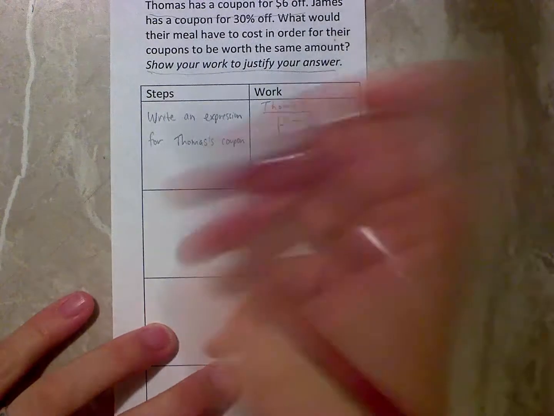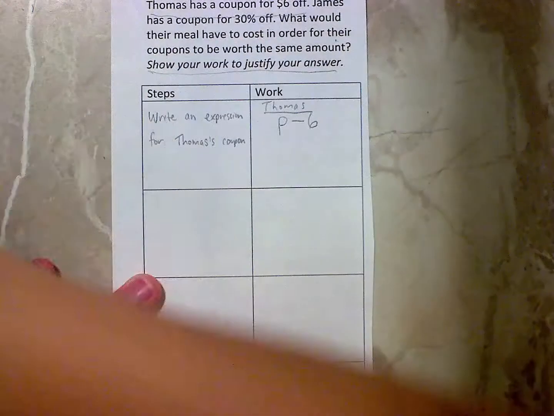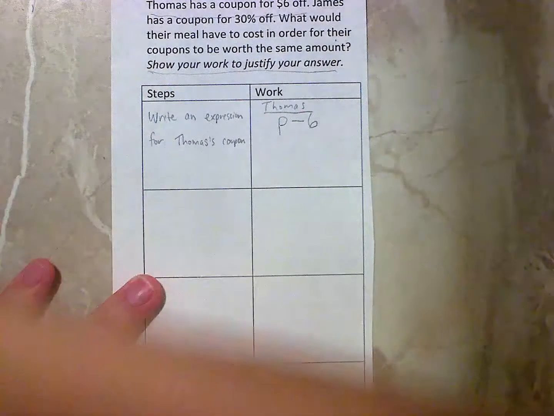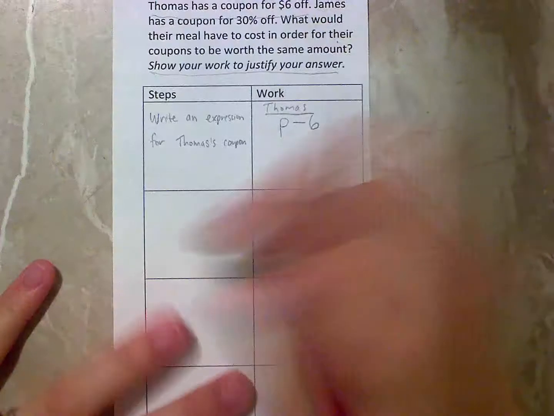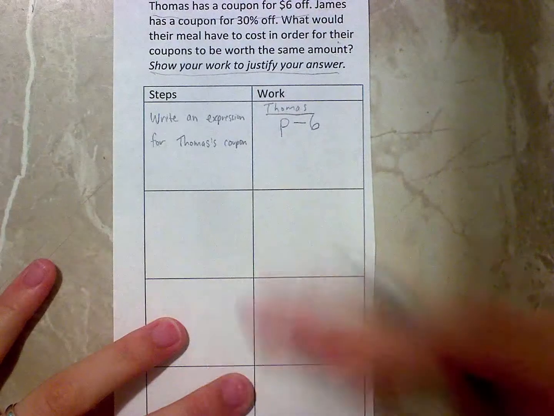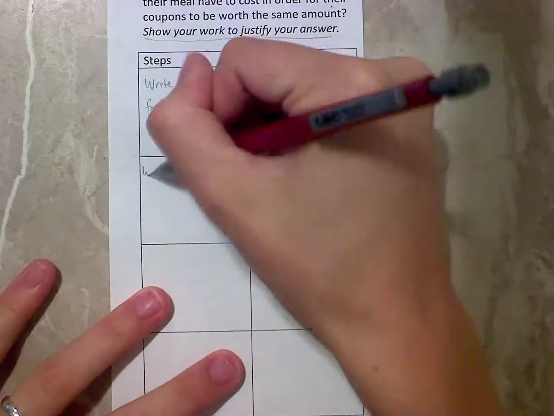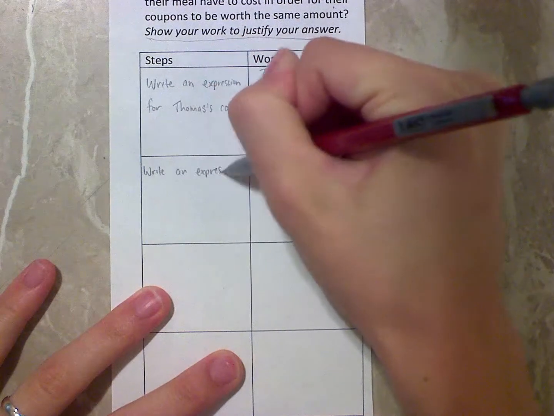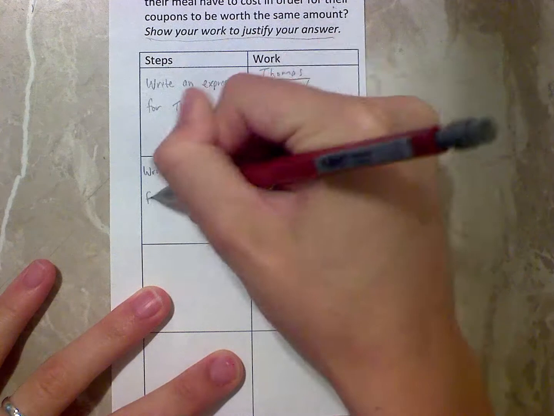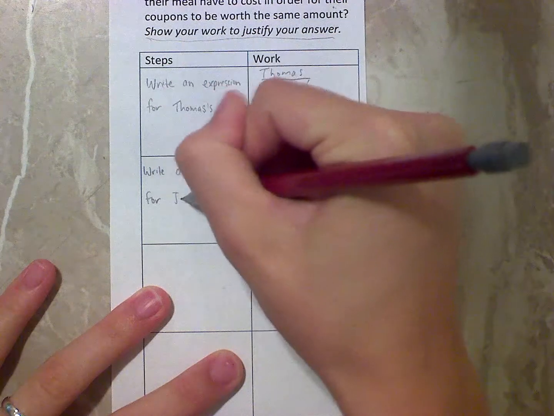And then James also has a coupon. So my next step, and look, I'm going to write my next step. I could write it in a different color, right? Like I could use blue or purple or red. For those of you who are even more visual, if you want to write each step in a different color, that's fine. If you want to just stick with pencil, that's fine too. Write an expression for James's coupon.